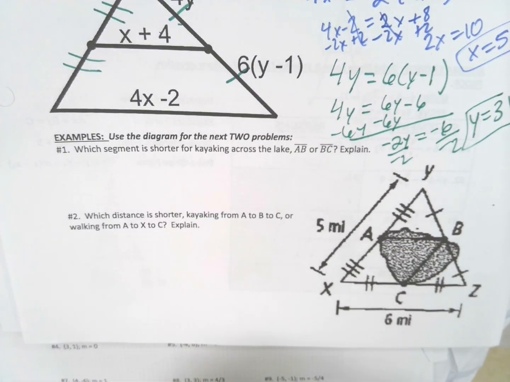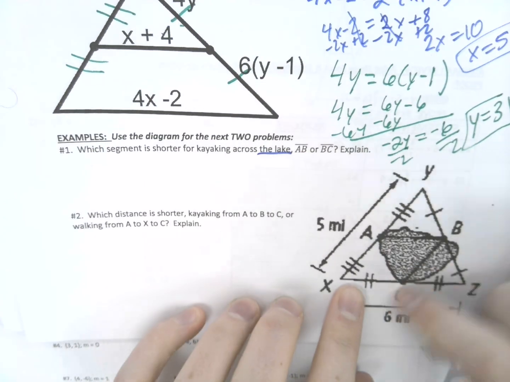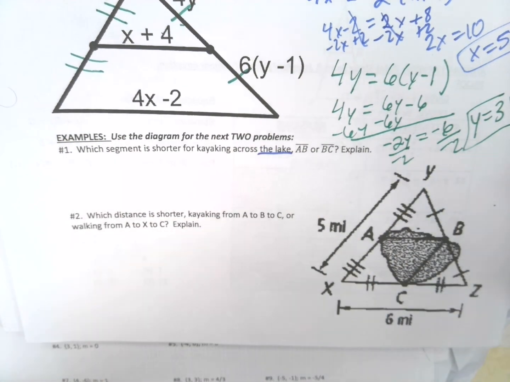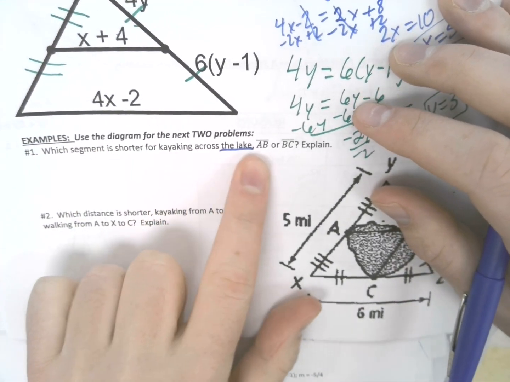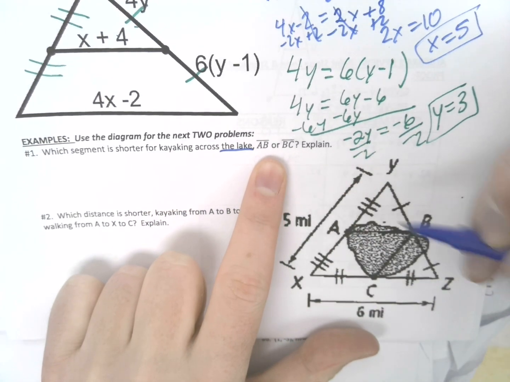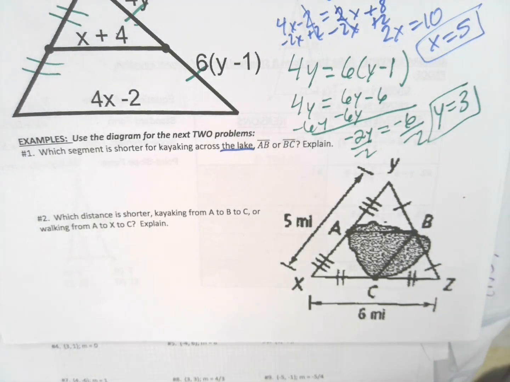So let's use this diagram over here. It looks like we have a lake. Definitely not Lake Cumberland. It doesn't look like a snake. Lake Cumberland's so long and stretched out and thin. Now, we want to know which segment is shorter for kayaking across the lake. Would AB be quicker, or would BC be quicker? In other words, which segment is shorter?